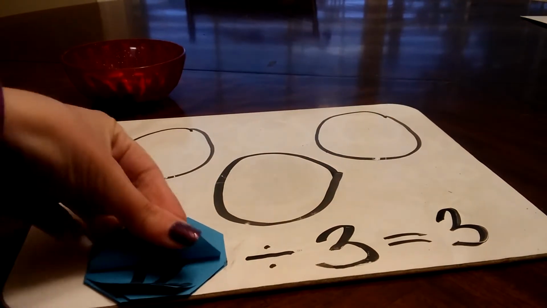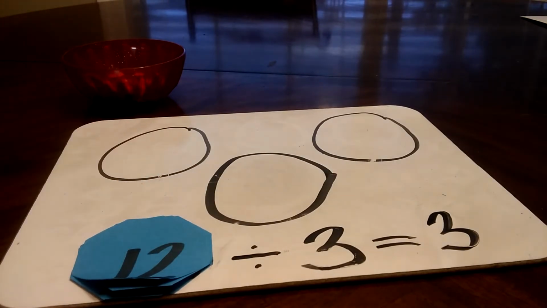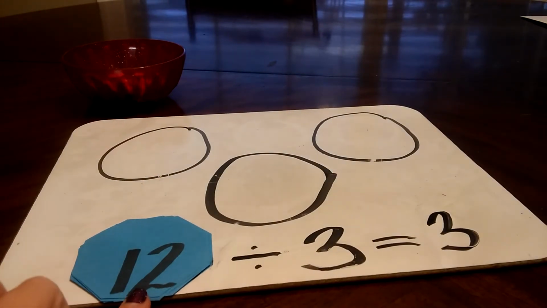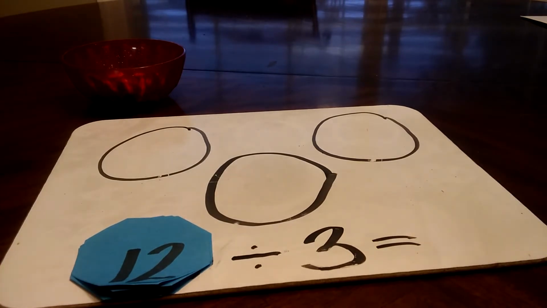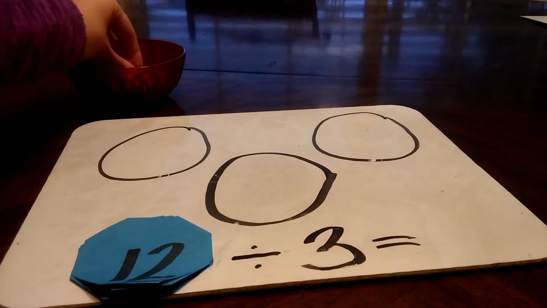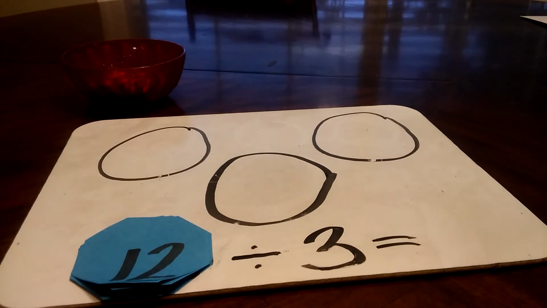Now we're going to move to 12. So I tried to move to 12 too fast. Okay, so the number we're starting with is 12. We're putting 12 into 3 equal groups. So 12, oops, I forgot to erase. Okay, so 12 divided by 3. Now you have to get 12 M&Ms.